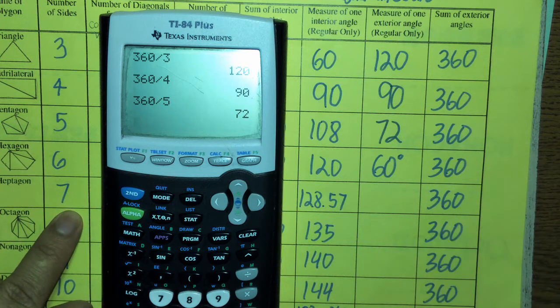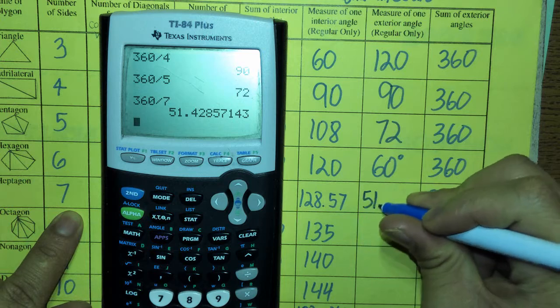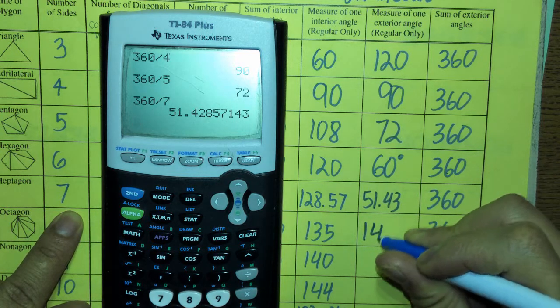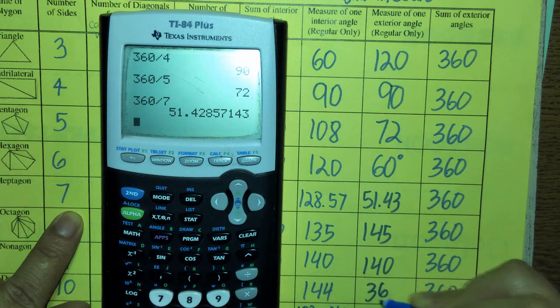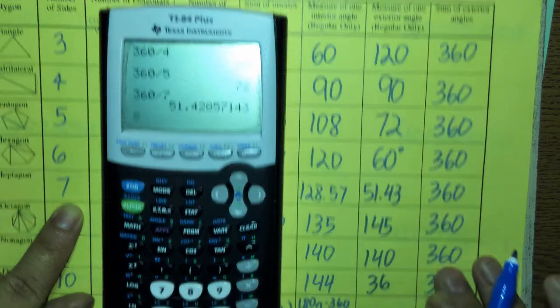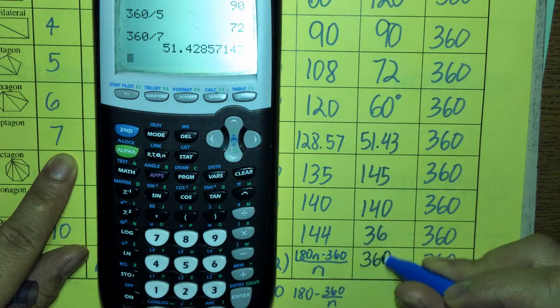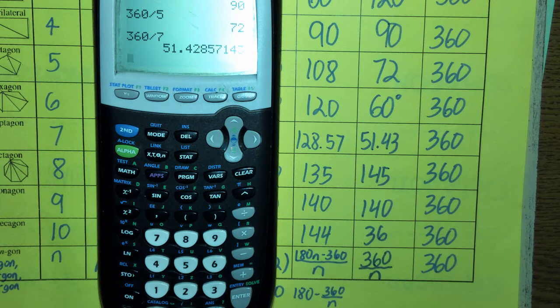Heptagon, 360 divided by 7 is 51.43. Then I have 45, 40, and 36. So what we did is we have 360 degrees, which is all the way around outside, divided by your number of sides.